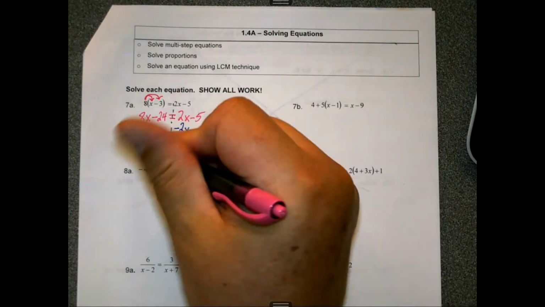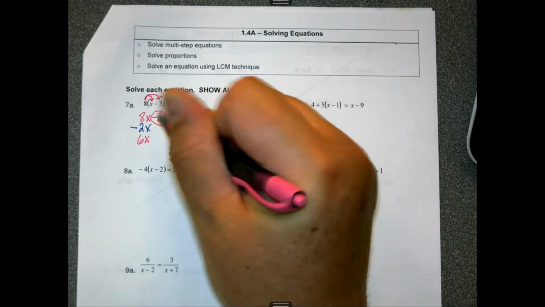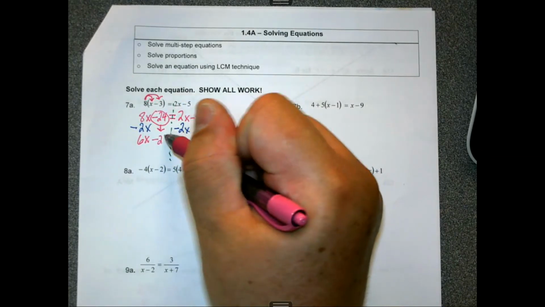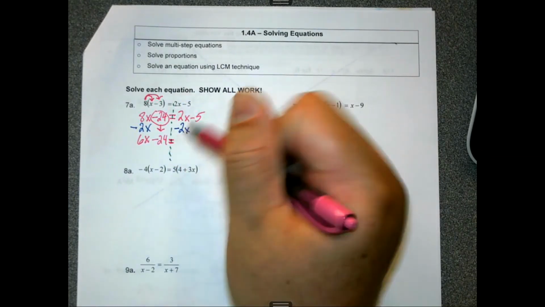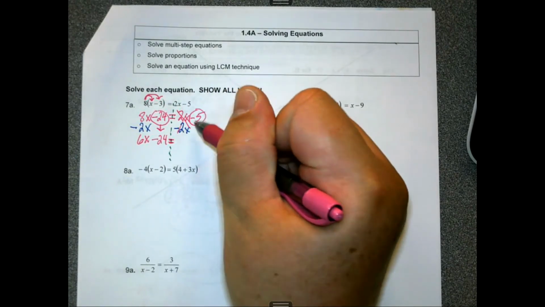8x minus 2x, 6x. I'm going to bring down my minus 24. These add up to 0. Have to bring down my minus 5.